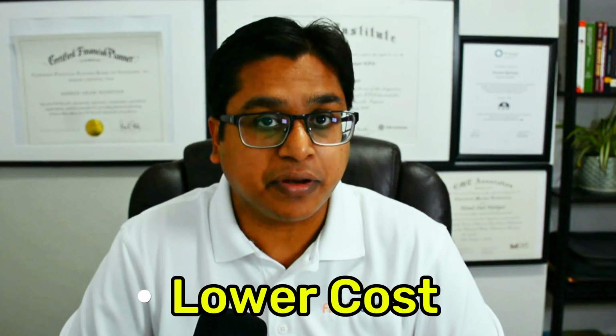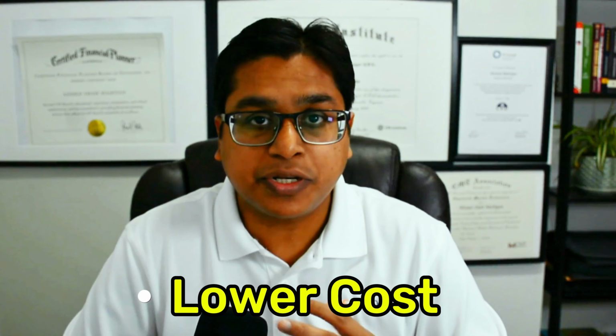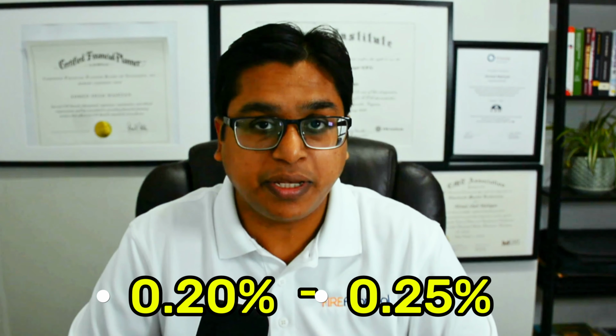And the final benefit of these asset allocation ETFs is that, as technology has become easier to access, these providers are offering these ETFs at a very affordable cost. The average cost of these ETFs is anywhere from 20 basis points to 25 basis points, meaning the cost of these ETFs is 0.2% to 0.25%, which is very reasonable for this kind of product.